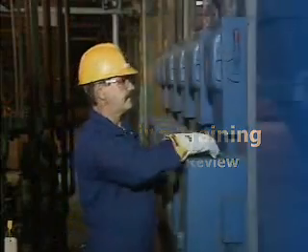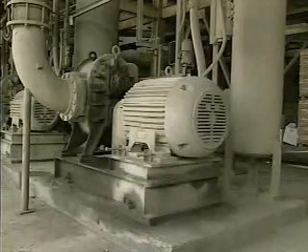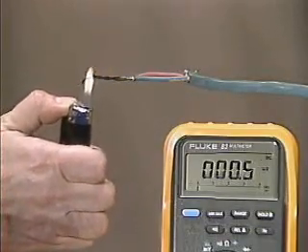Before you can take on the responsibility of maintaining electrical equipment, you have to know how each piece of equipment operates. You also have to have a thorough understanding of the fundamentals of electrical theory. A lot of the equipment that you work with is powered by electricity. To fully understand how this equipment operates, you need to know what electricity is and where it comes from.